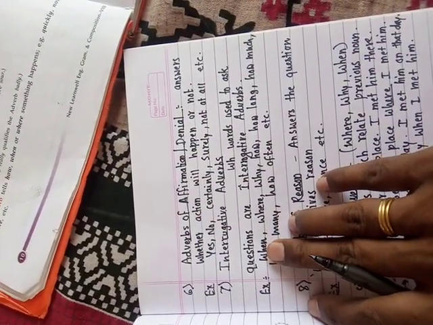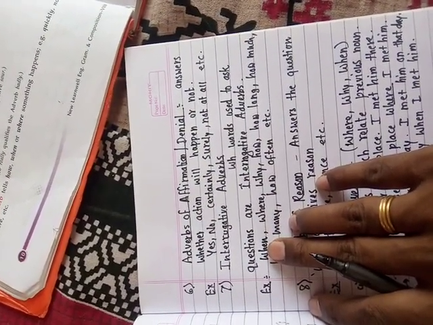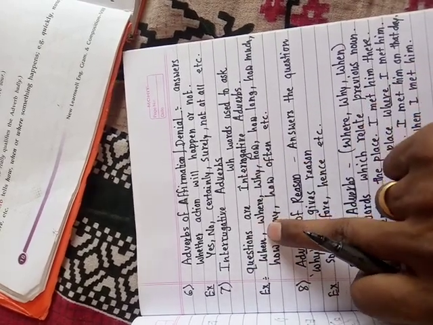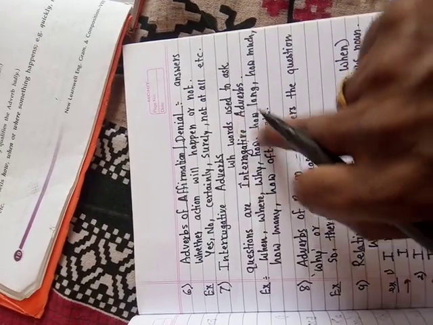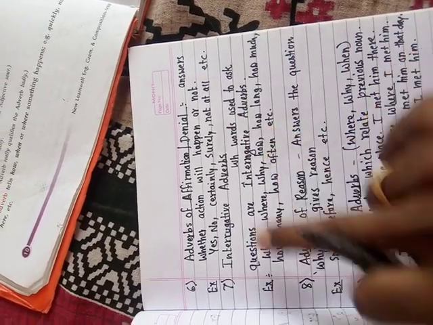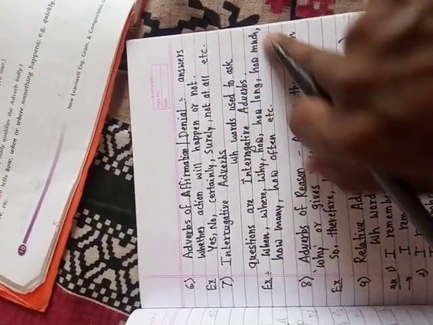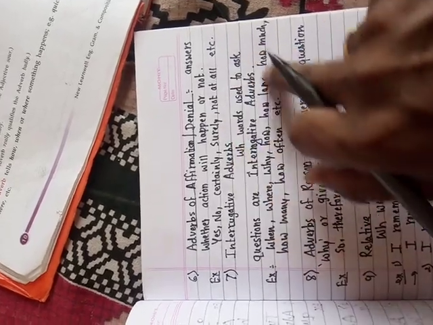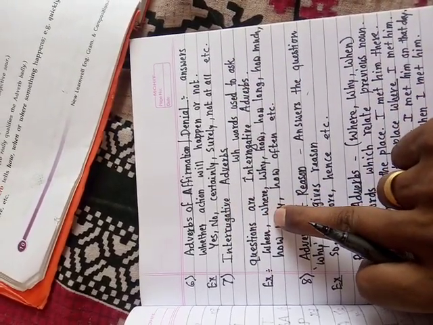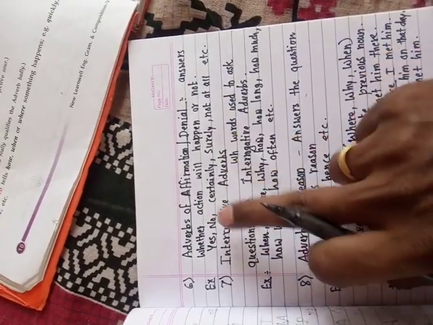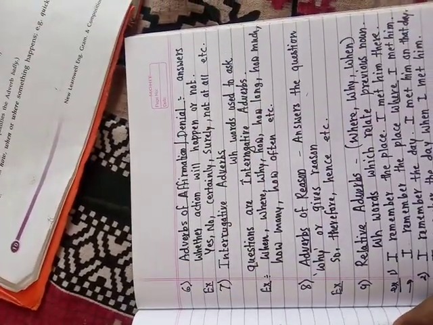For example, when did he come? So it is used for the action, coming. Where did he go? Why did he come? How does he do the work? So all these words qualify or give more information about the action. Therefore, and as they are used in the beginning to ask questions, they are called interrogative adverbs.